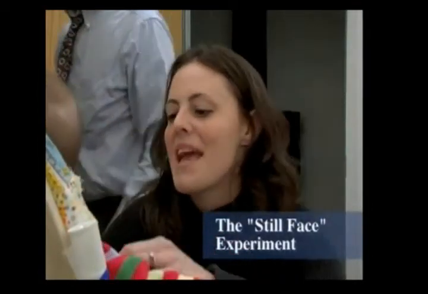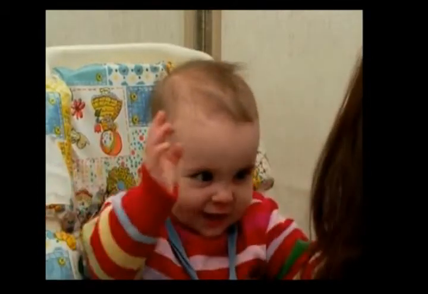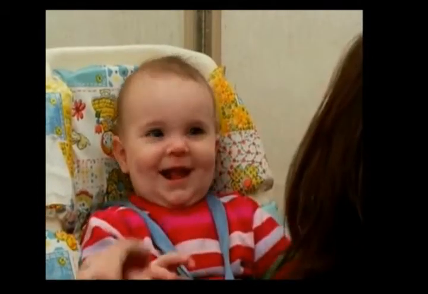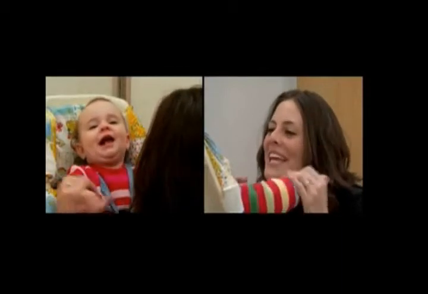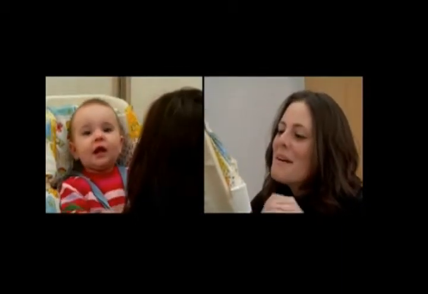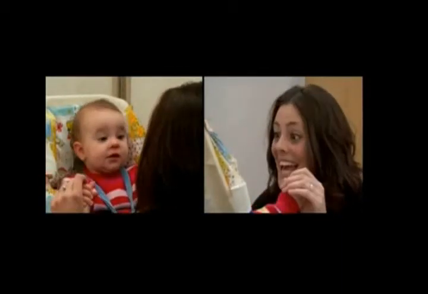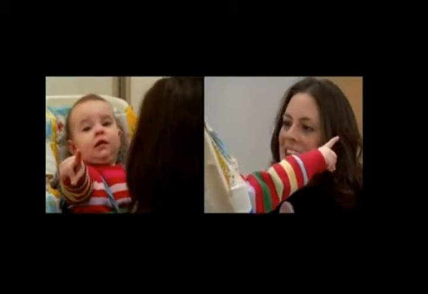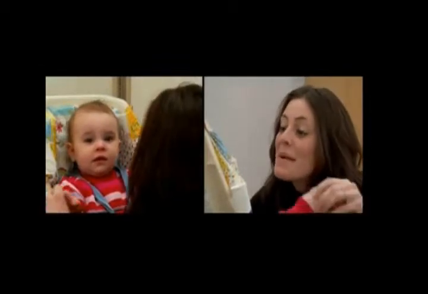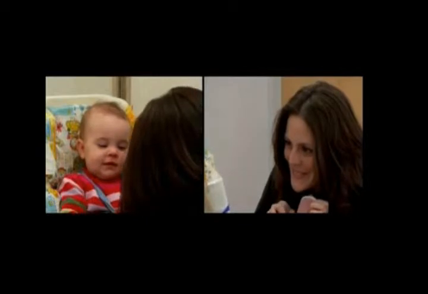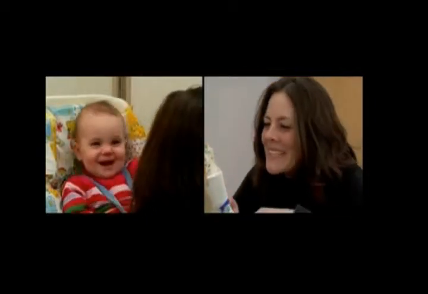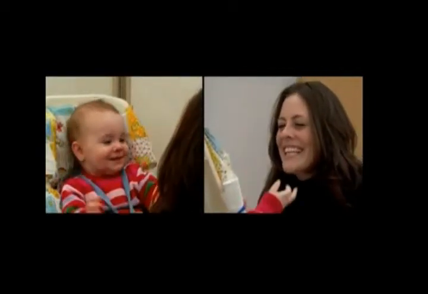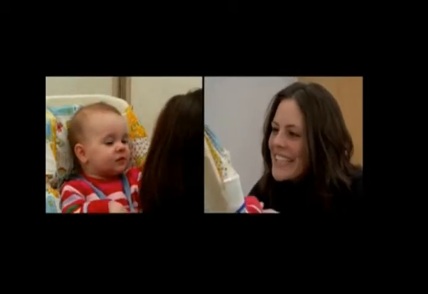And the still face experiment, what the mother did was she sits down and she's playing with her baby who's about a year of age. And she gives a greeting to the baby, and the baby gives a greeting back to her. This baby starts pointing at different places in the world, and the mother's trying to engage her and play with her. They're working to coordinate their emotions and their intentions, what they want to do in the world. And that's really what the baby is used to.